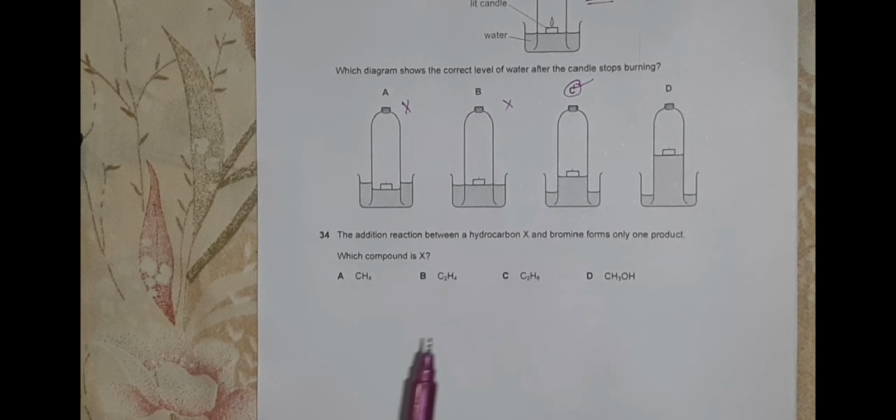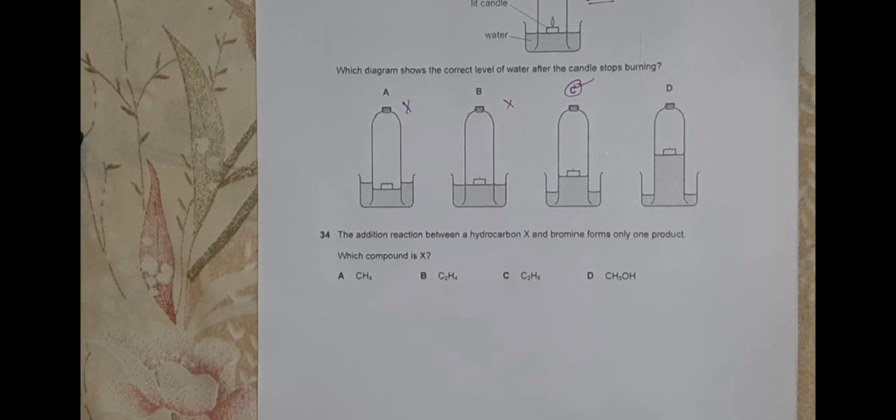So question number 34. The addition reaction between hydrocarbon X and bromine forms only one product. Which compound is X?